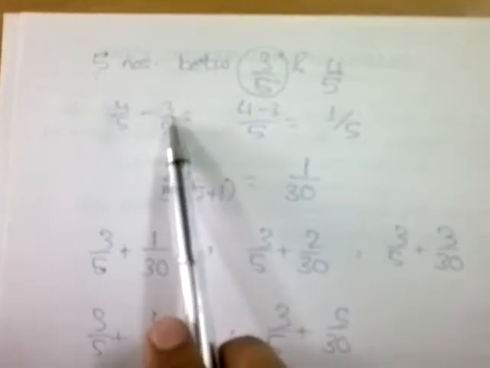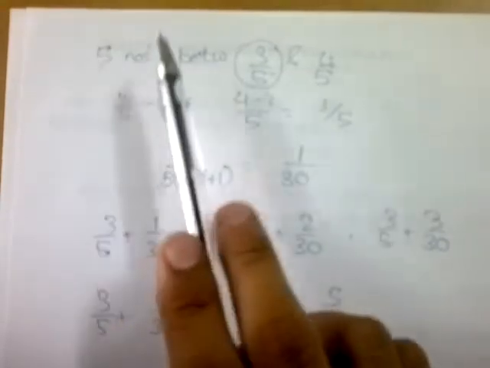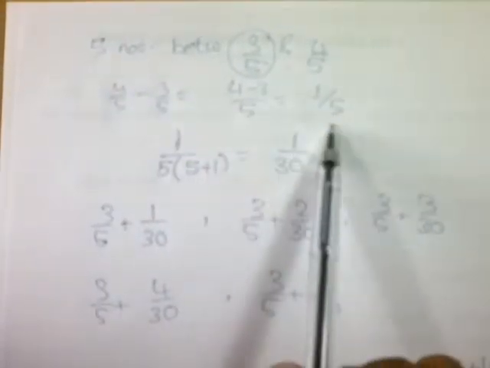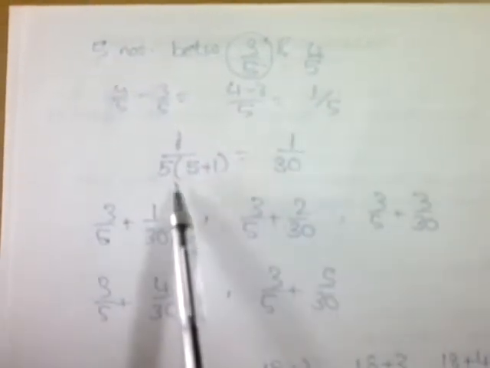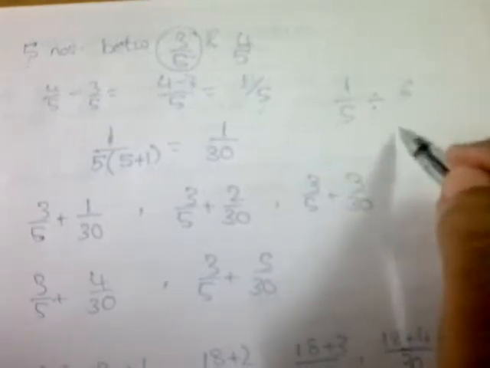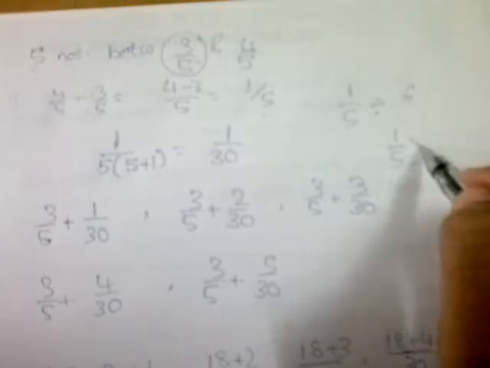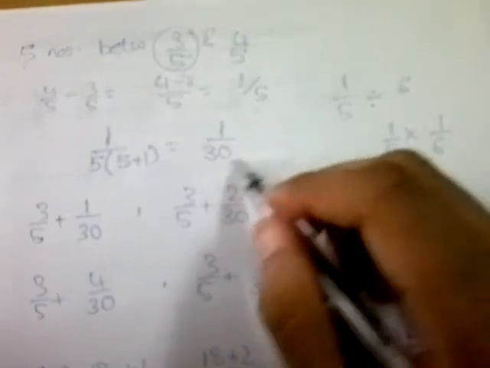It's just simple steps. Step 1, again I am trying to recall, take the difference. Step 2, divide the difference by 1 plus the number of numbers required. Here the difference was 1 by 5, and 5 numbers are required, so divide 1 by 5 by 6, right? And if you follow the multiplication rule, then 1 by 5 divided by 6 is as good as 1 by 5 into 1 by 6, so you get 1 by 30 there, right?